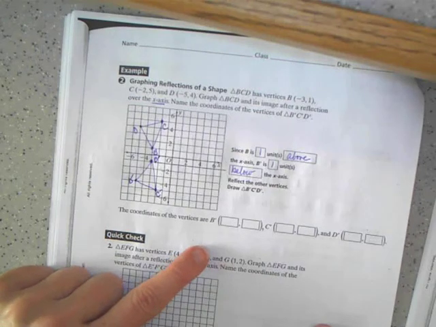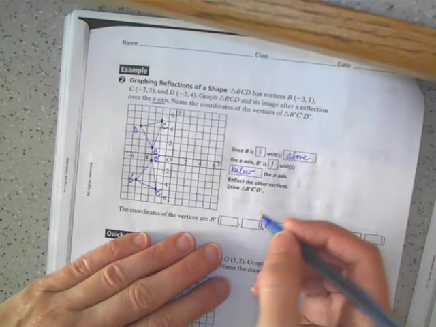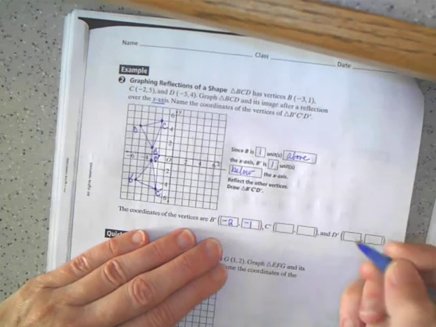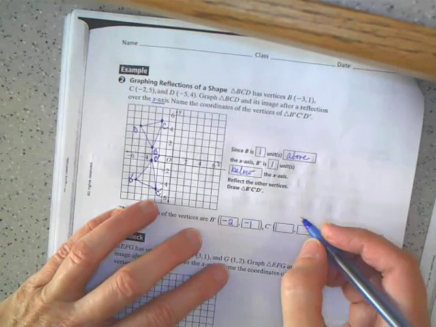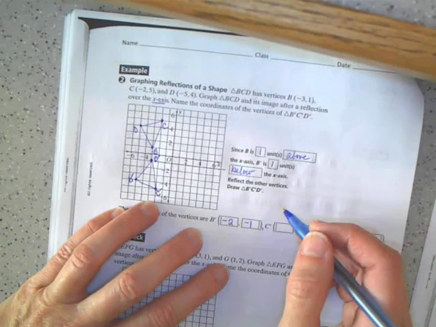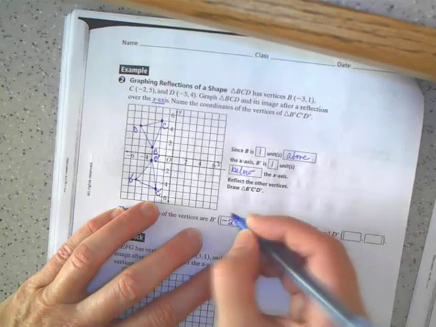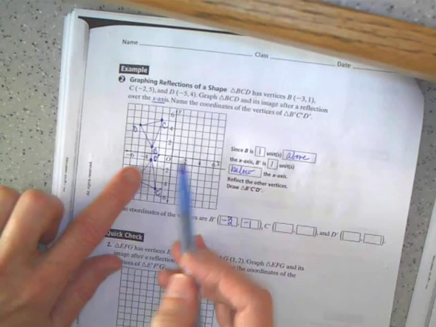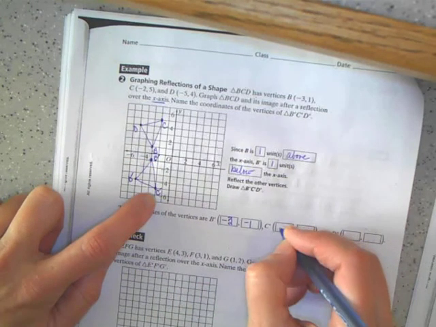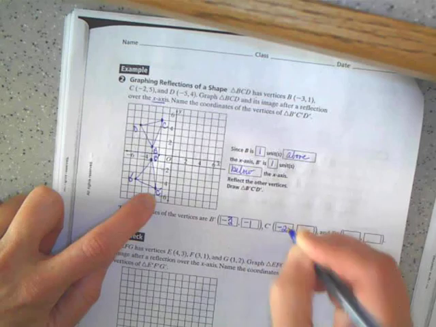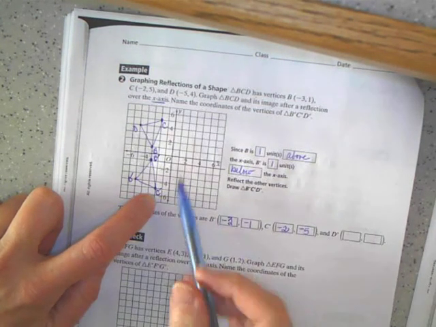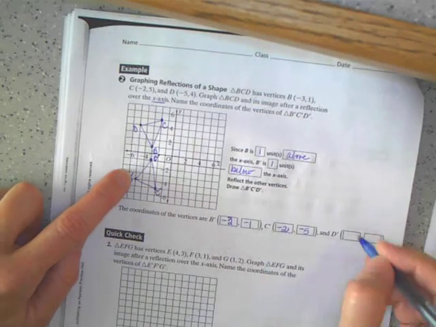The coordinates of the vertices are B prime, which is at negative 2, negative 1. C prime, which is at negative 2. I'm sorry. B prime, excuse me, is at negative 3. I didn't count carefully, so that's at negative 3, negative 1. C prime is at negative 2, negative 5. And D prime is at negative 5, negative 4.